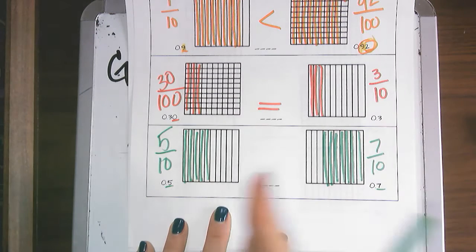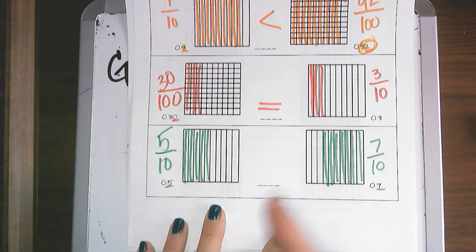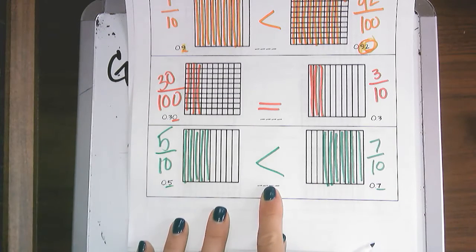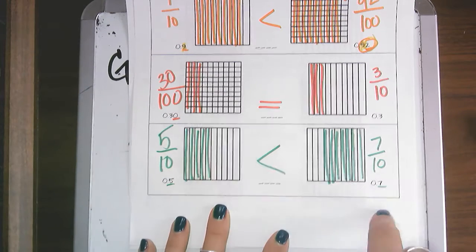And then I can compare them. Which one is larger? And I can tell that this one is larger. So I would make my less than sign. 5/10 is less than 7/10.